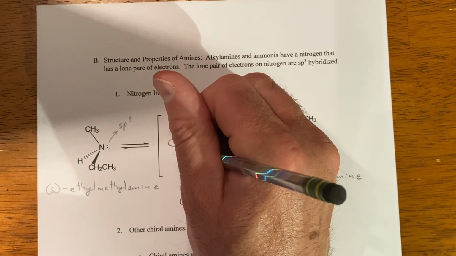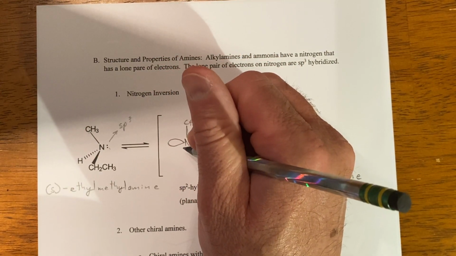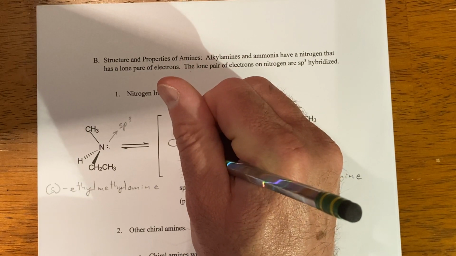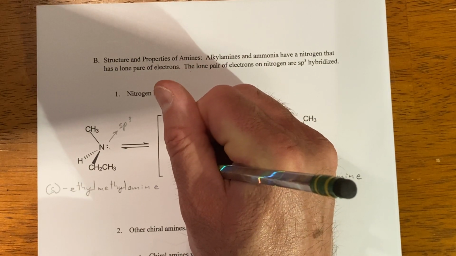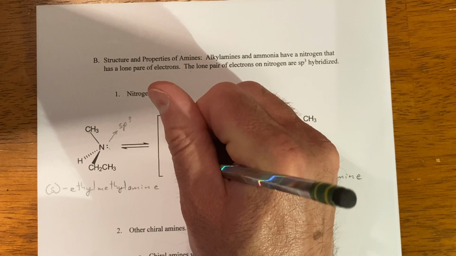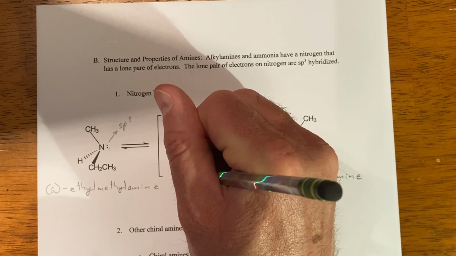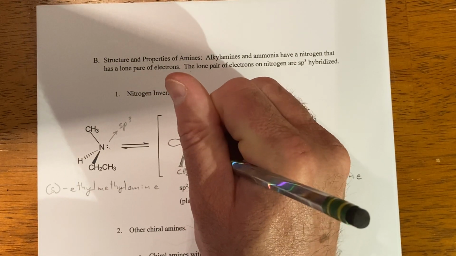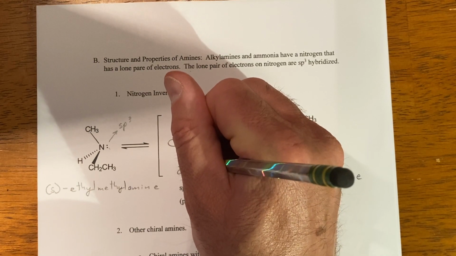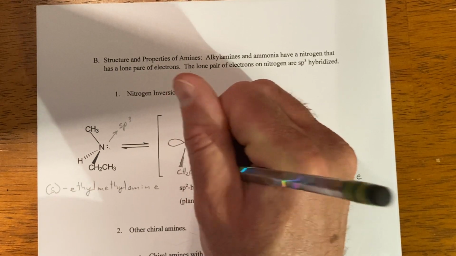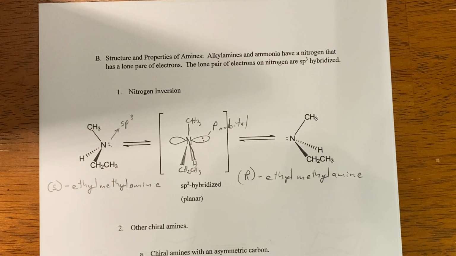And once again, this is sp2 hybridized, so I'm trying to draw it so it shows that it's trigonal planar in terms of its shape. Didn't do the best job, but that's okay.